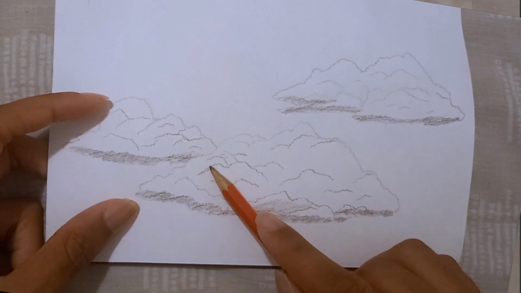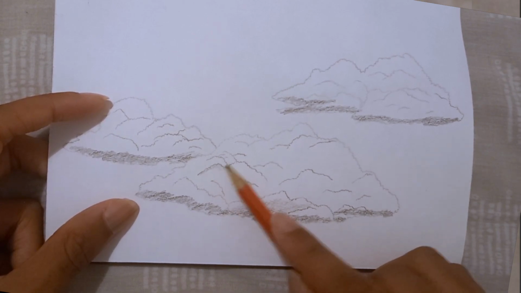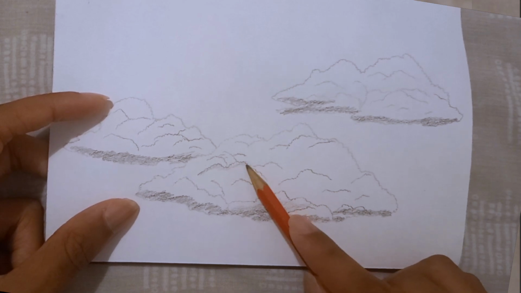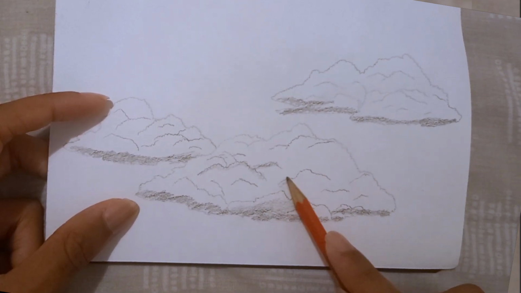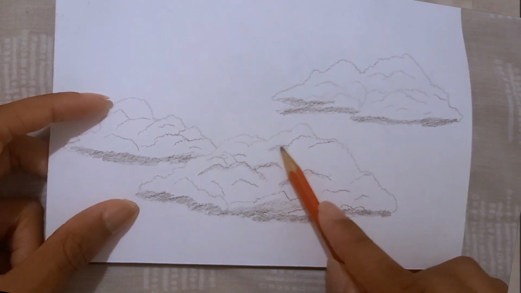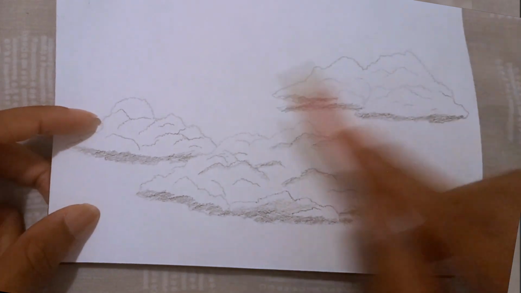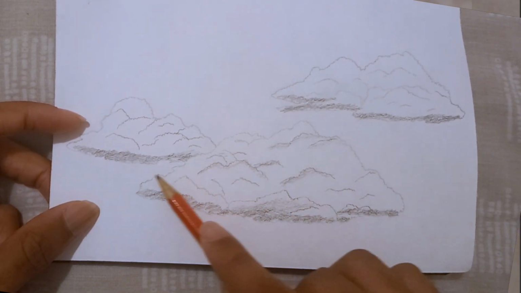Now, pressing faintly and probably using the side of our pencil, we're going to basically go back over every single bump that we've made, like this, and this will help give it a bit more dimension. Oh, and don't forget the very tops of the clouds as well.